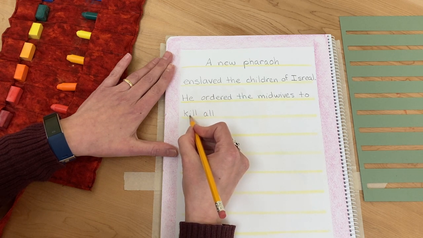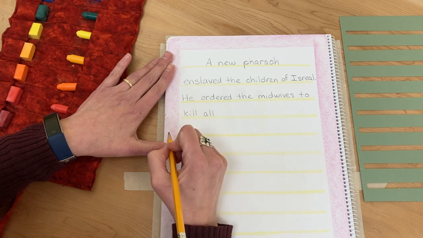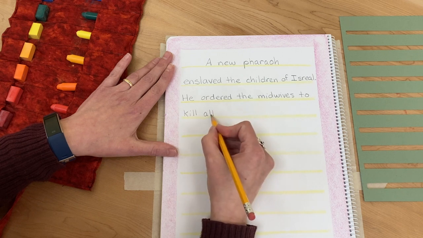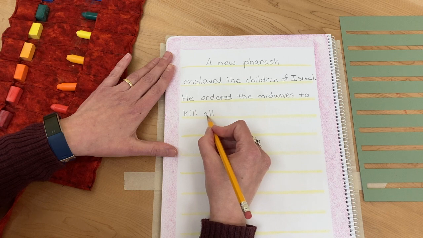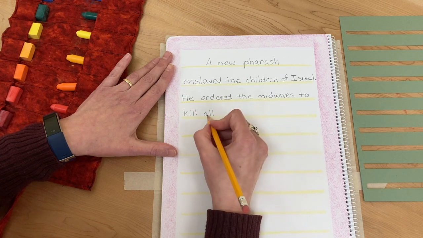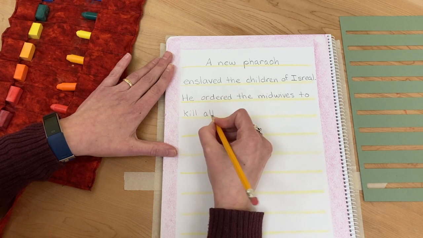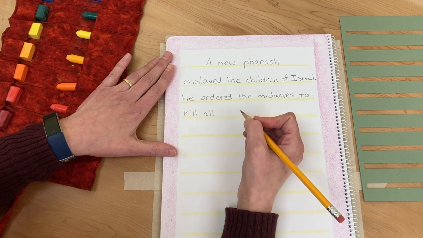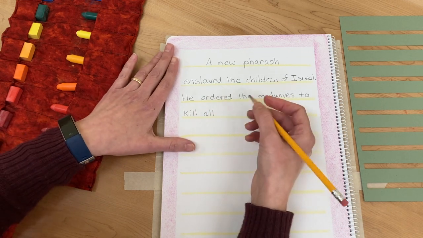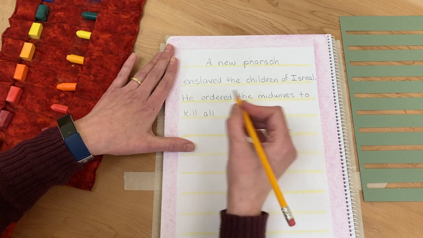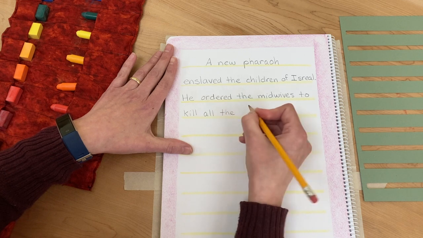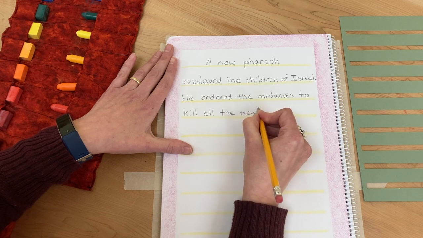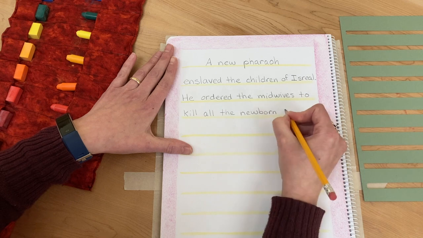Looks like we've got a short vowel I, kill. And we have an L at the end, and it's a one-syllable word, so it fits our rule. And this one too. Well, this is kind of a strange all, but it's kind of a shortish vowel, and it's a one-syllable word. So this one also fits with our double the L rule for F, L, and S. He ordered the midwives to kill all the newborn boys.